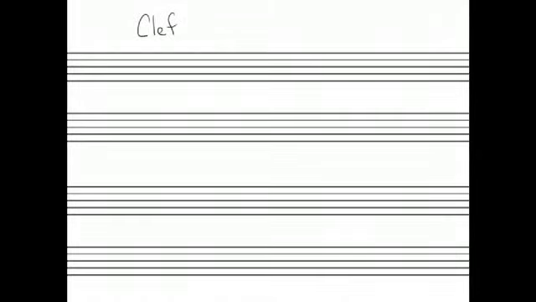Clef. We're going to work with a bunch of different types of clefs. Let's start with the ones that you are already familiar with. The first clef we're going to talk about is our treble clef. The treble clef is also called the G clef. Now, there's a couple reasons why that's called the G clef. Number one, it looks kind of like a G.